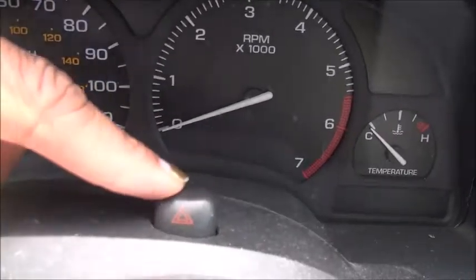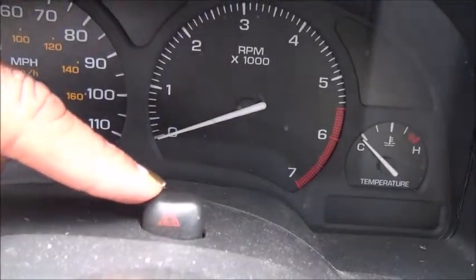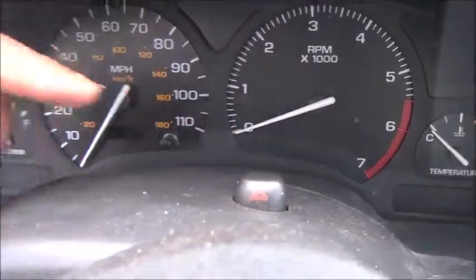Here are your hazard lights, and there are many different uses for your hazard lights. One of the uses is, for example, that maybe your tire is flat or your engine is bad and you're waiting for a service truck, or a funeral procession. There are many different uses for that.